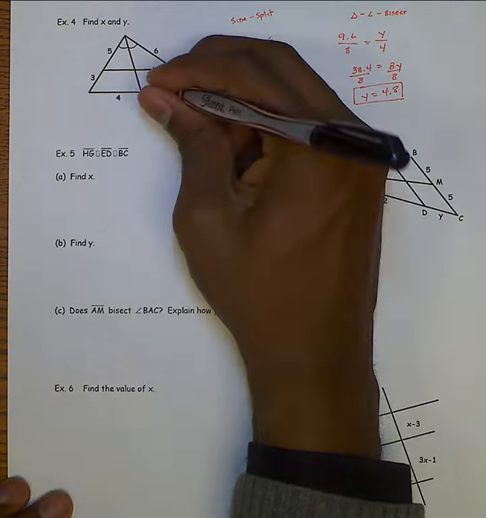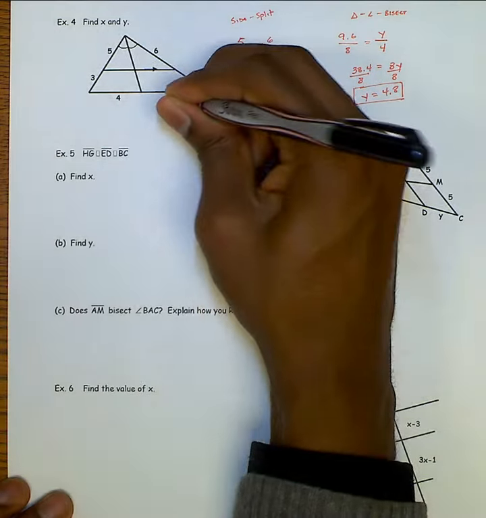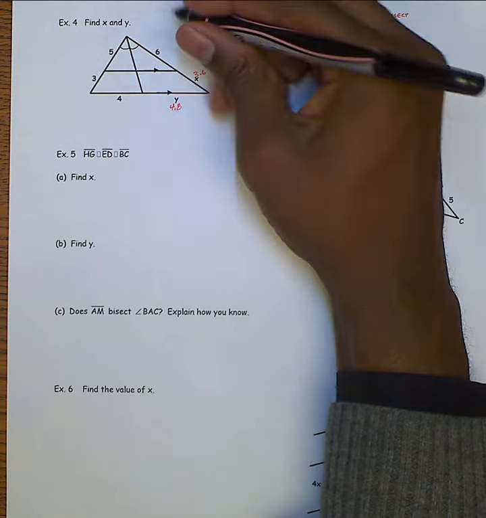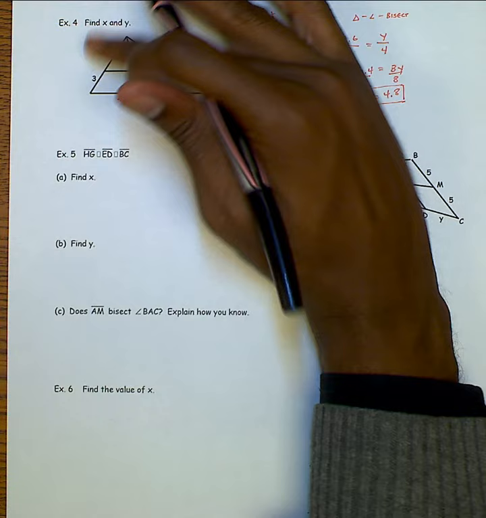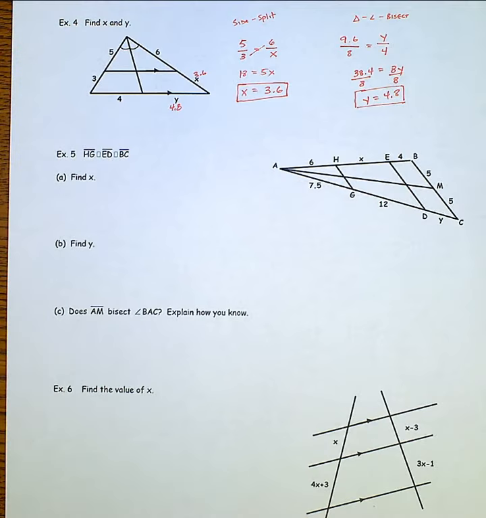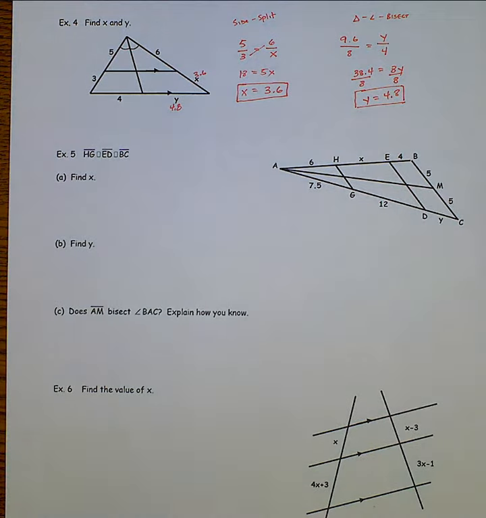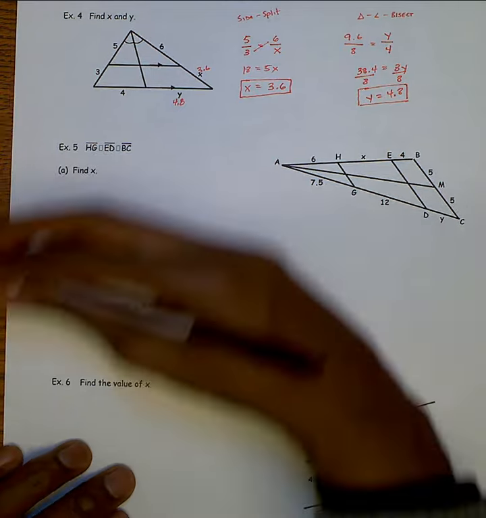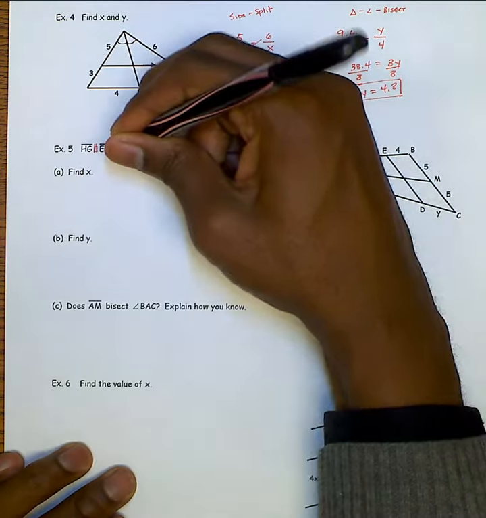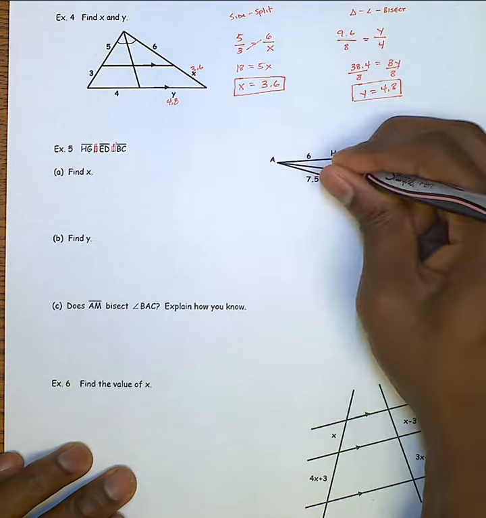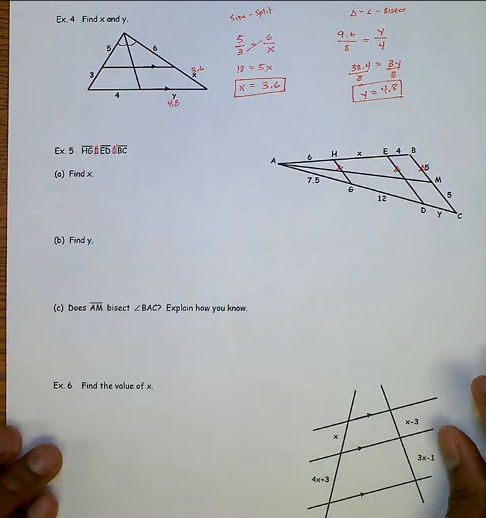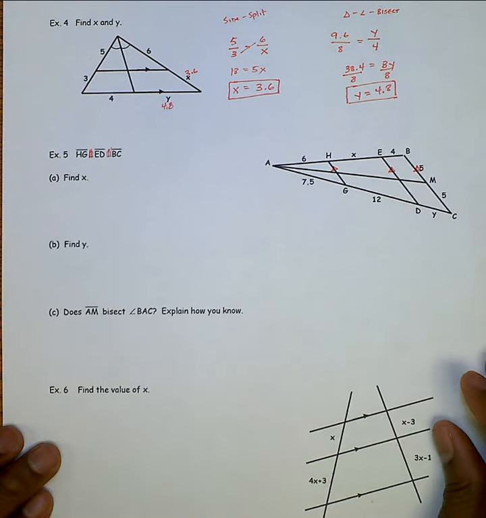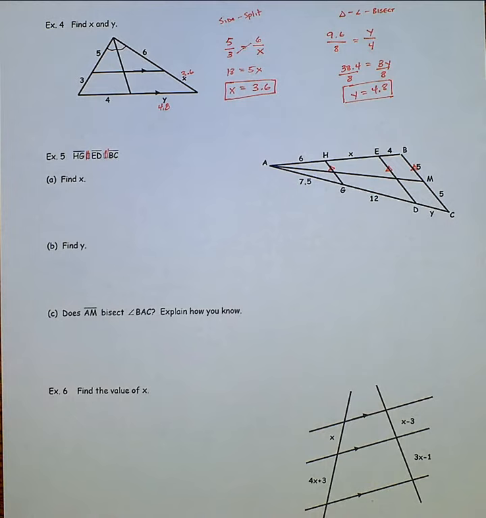Alright. And again, common sense check, just making sure we know that this works. This is 9, this is 8. So this is a larger side than that. That means y should be larger than that. Works out for us. Alright, in example 5, it's printed out a little funny. It should say parallel. So HG is parallel to ED, which is parallel to BC. Setting up that side splitter theorem, even without a triangle if we didn't have one. And they want us to find x, and they want us to find y.